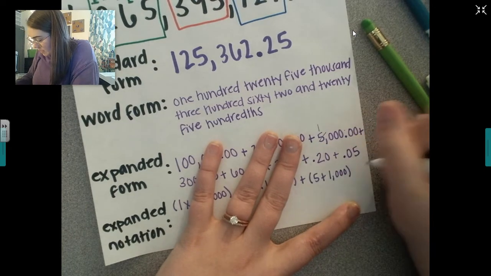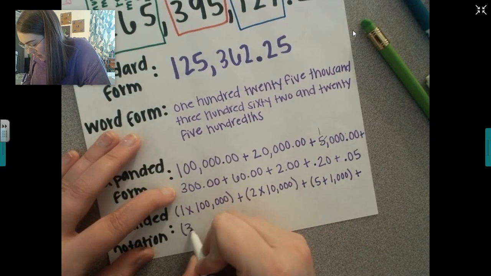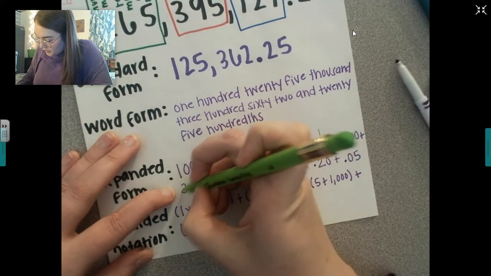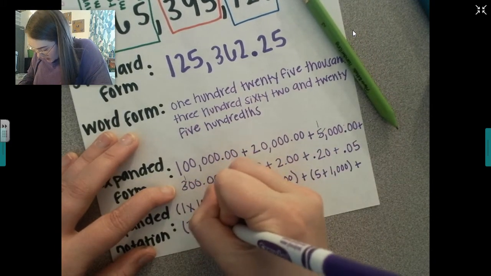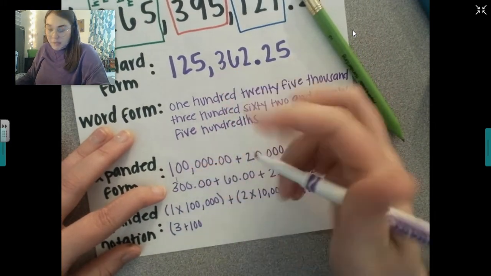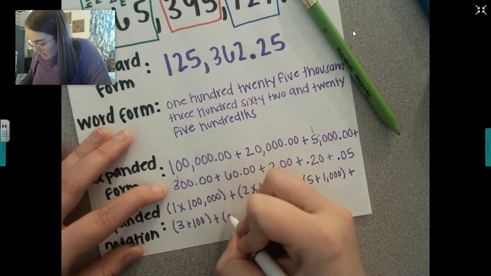1,000. Plus, next time we're doing this, 3. Take out the 3, replace it with a 1, plus 100, because the 3 is in the hundreds place. That's why we're adding it in there. Plus 6.